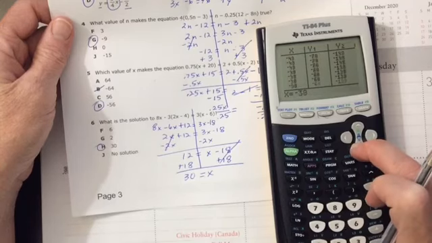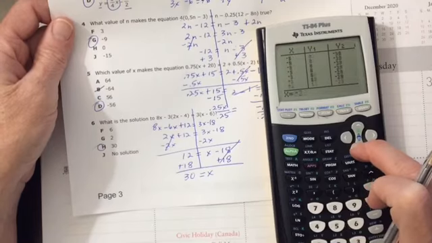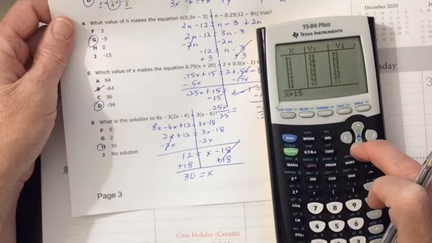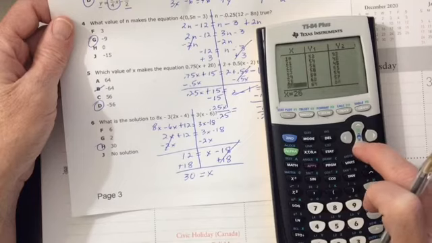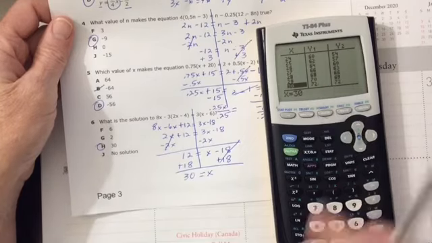There's an easier way to get to it, but I will show you at a different time. And when x is 30, this side is 72 and that side is 72. Okay, let's see what else we got. 3 more.